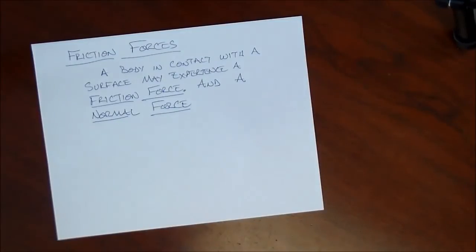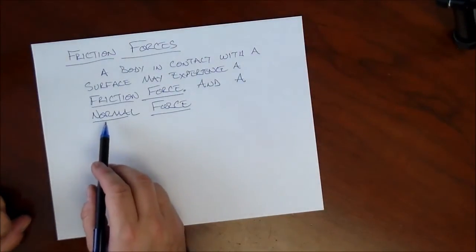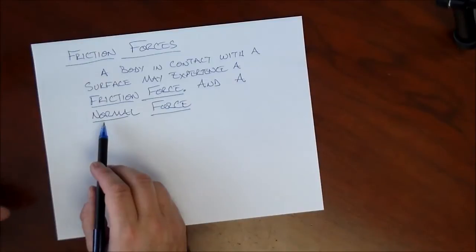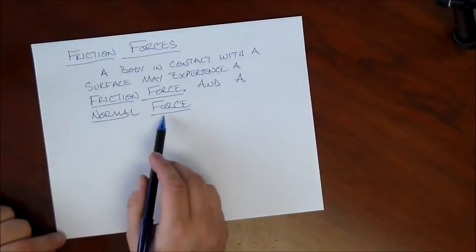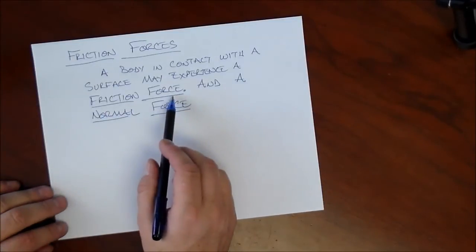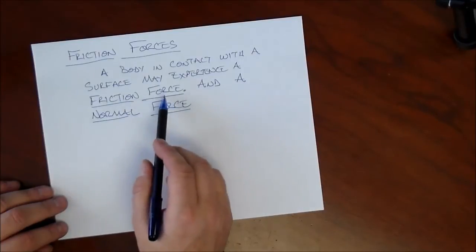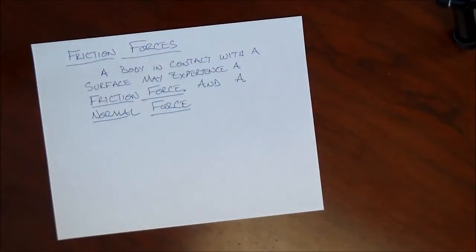If we have a body in contact with a surface, it will definitely experience a normal force, that is a force normal to the surface. That's the reaction between the surface and the particle. For example, a car sitting on the ground. The ground is pushing up on the car, holding it up, if you will. That's the normal force. It also may experience a force parallel to the ground due to friction, or parallel to the surface. Okay?